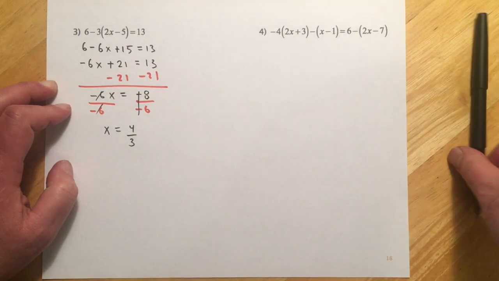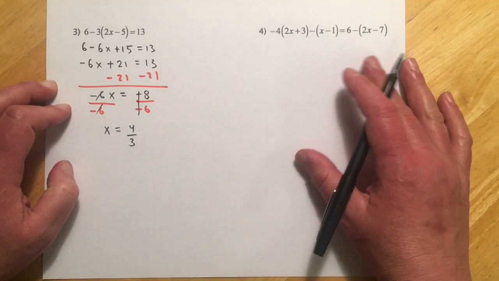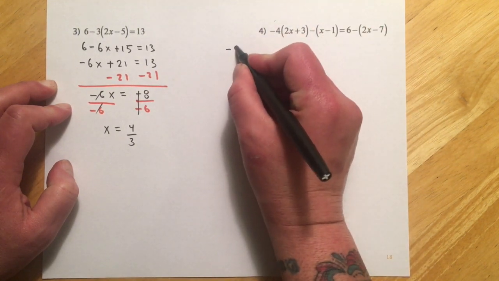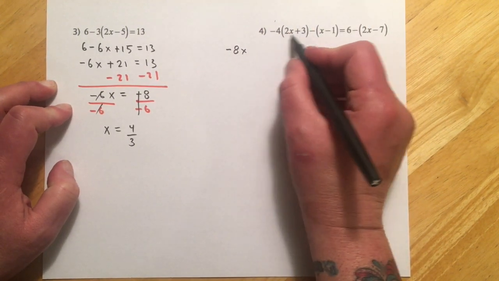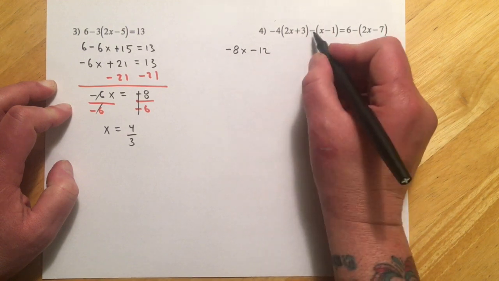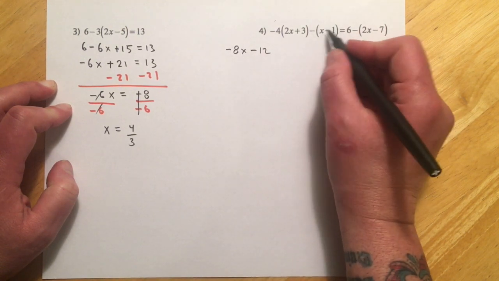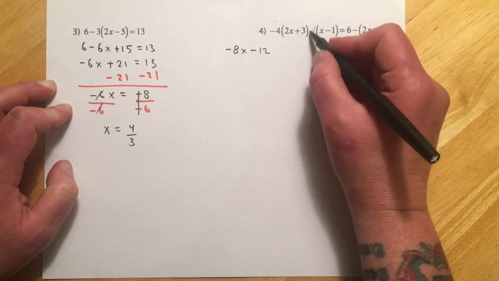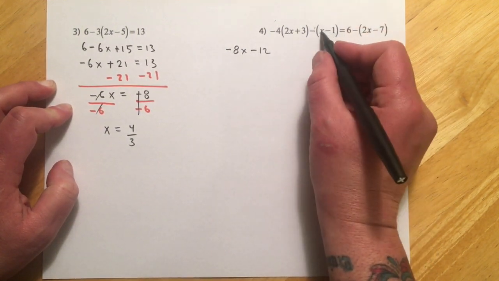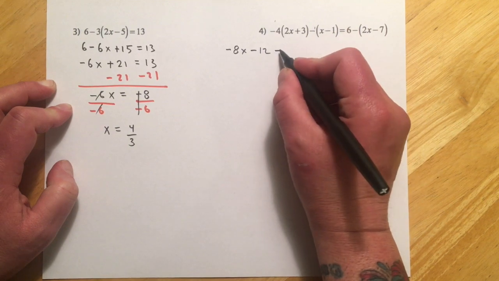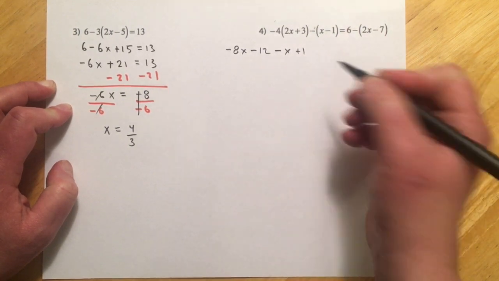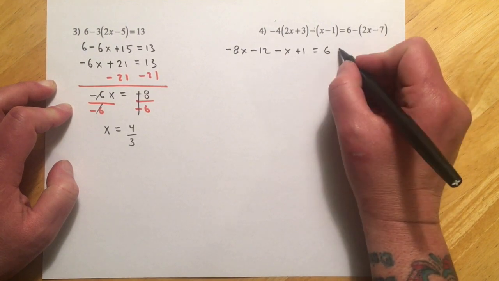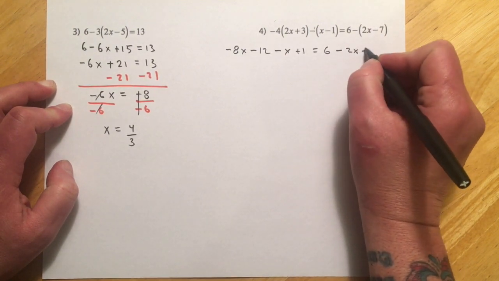This one, just a bunch of parentheses going on, so let's get all those cleared out and see where that gets us. So I'll do the negative 4 through and get negative 8x, negative 4 times 3 for negative 12. This, just think of it as changing the signs inside. It's like a negative 1, so it's just going to multiply and flip the signs, but maybe not as a distribute. Just think, okay, I had plus x minus 1, so now I got minus x plus 1. And don't overthink it too much. Same thing here. I'll just say, okay, so now I have negative 2x and positive 7.